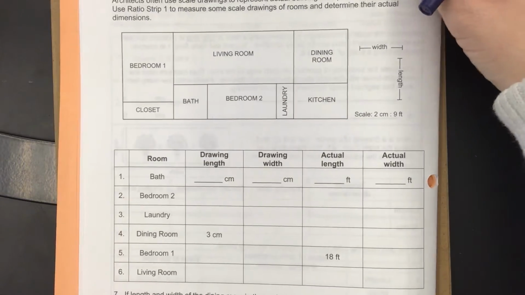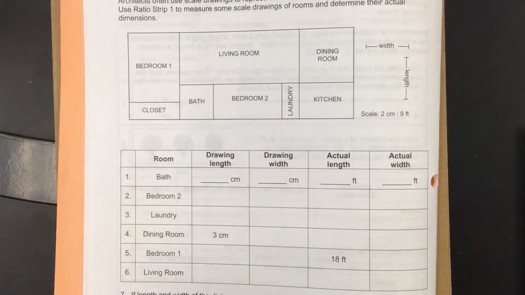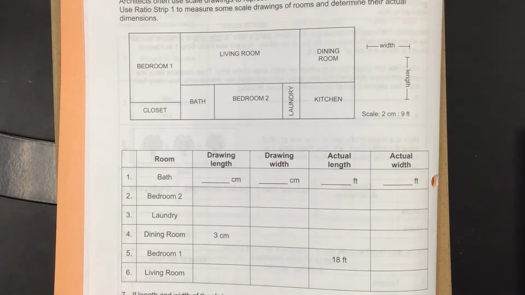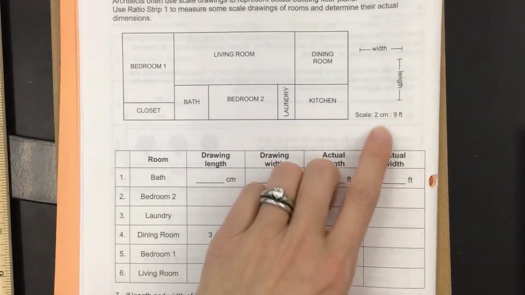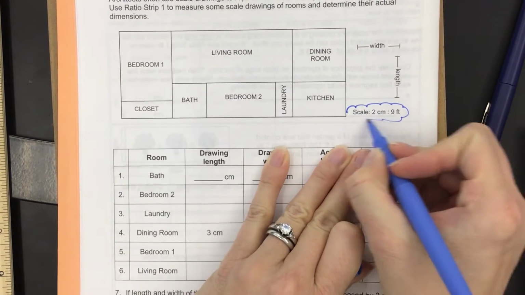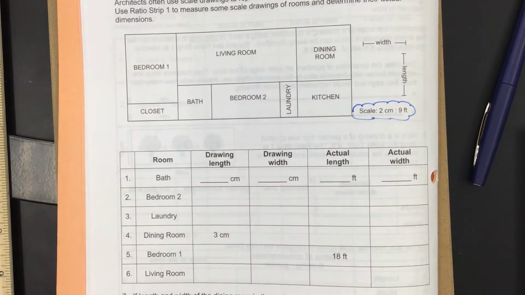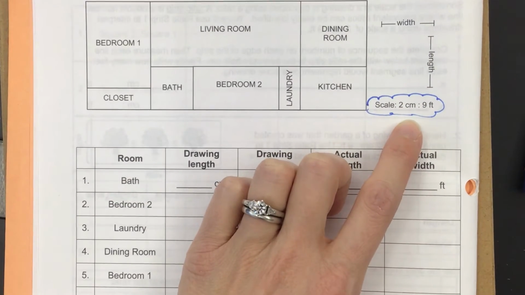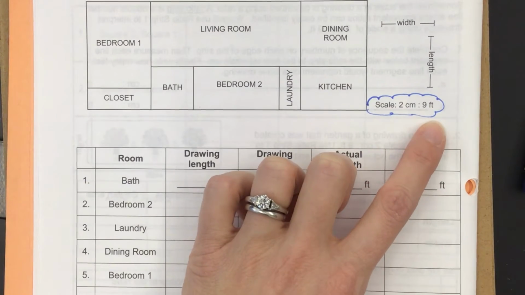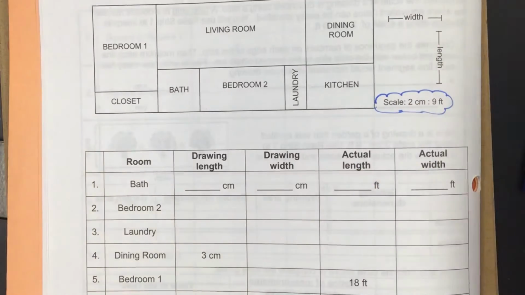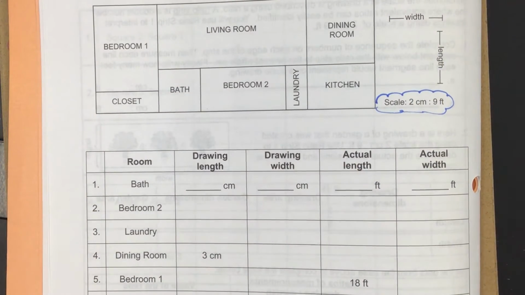So here's page 6. And for those of you that, like I said, don't have your packets, I will help you with the measurements. I'll tell you what everything is so that you can still do the math portion of it. Okay, so we have a map here of a living space, and notice down here is your scale. All maps should have a scale on them, and this tells us that every 2 centimeters is the same as 9 feet in real life. Okay, so we're going to go through and take a look at each of these rooms.